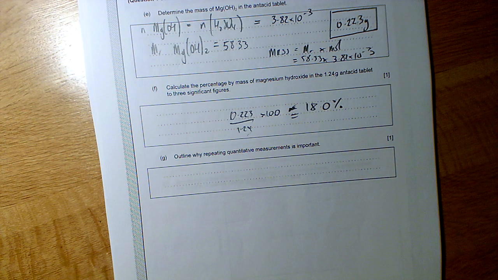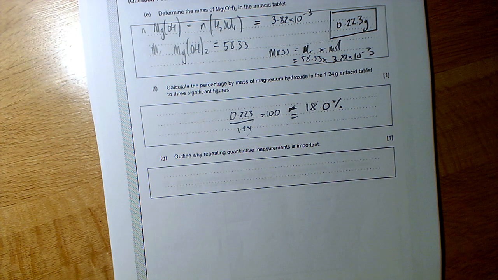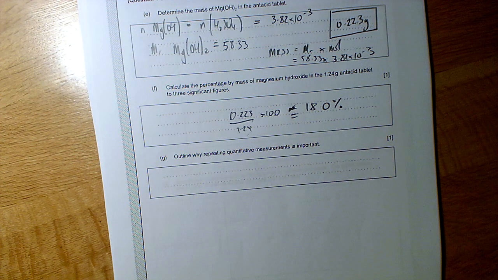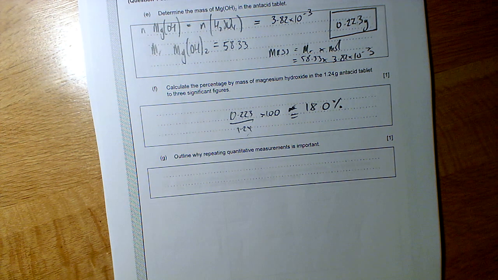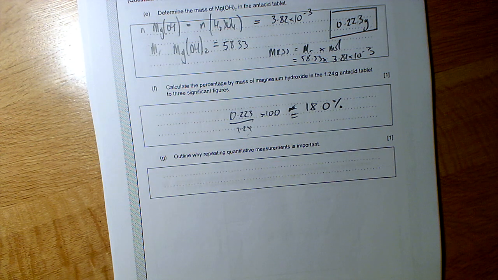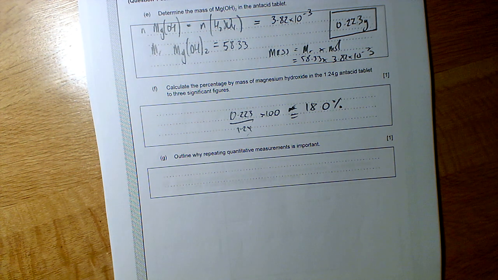And why was repeating quantitative measurements important? There are a couple of tolerated answers for that. The mark scheme says that you repeat to reduce random errors, or to ensure reliability, or to increase precision. I only gave marks for those three answers: to reduce random errors, to increase precision, or to ensure reliability. That's question 1 done.